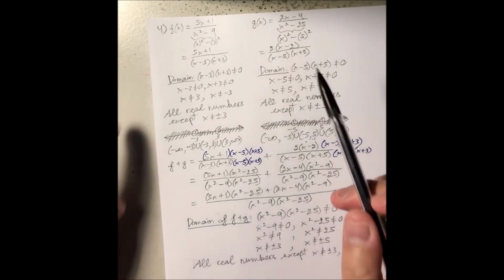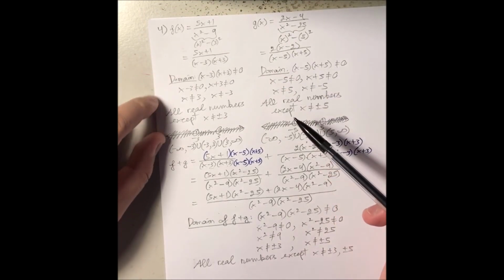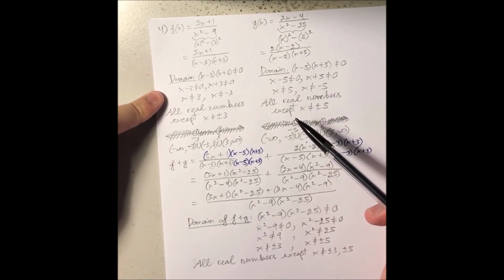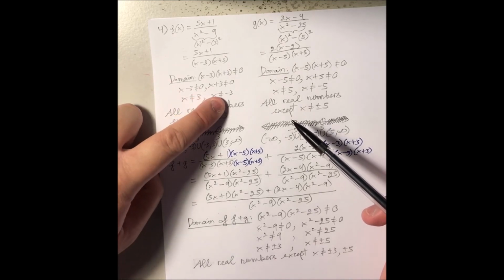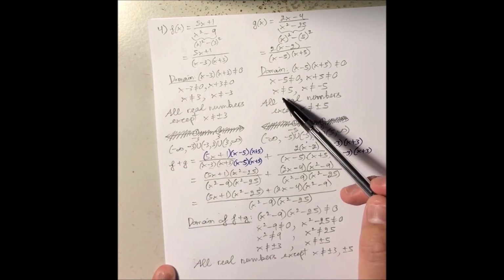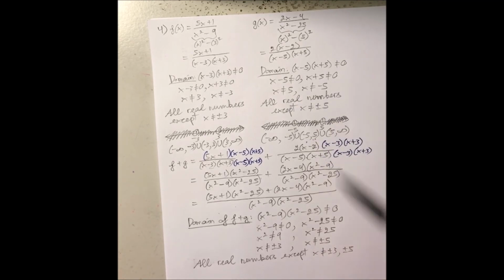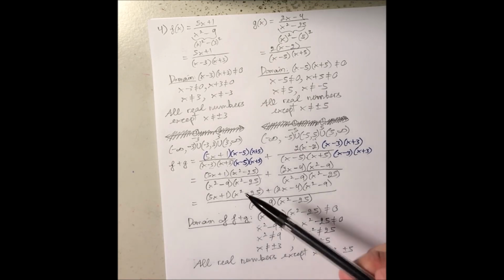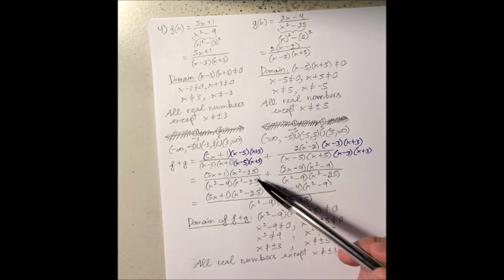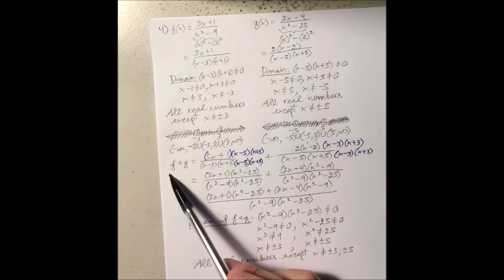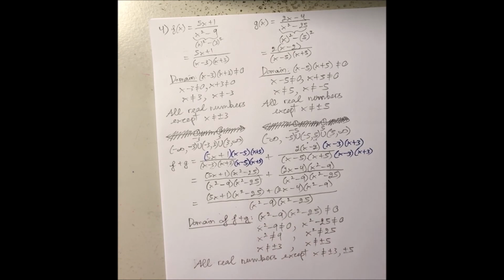Also, looking at the domain of the functions f and g, the function f has the restrictions of x cannot be equal to 3 and x cannot be equal to negative 3. Function g has a restriction of x cannot be equal to 5 and x cannot be equal to negative 5. So taking into consideration all of the restrictions of both f and g and the restrictions of every step of the simplification process of the sum of these two functions, I realized that all of the restrictions for the domain of the overall sum is plus or minus 3, plus or minus 5.